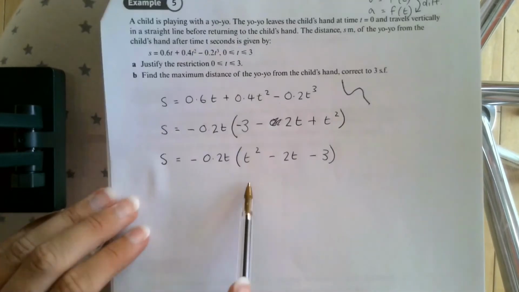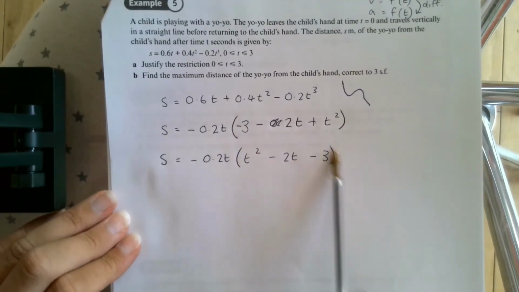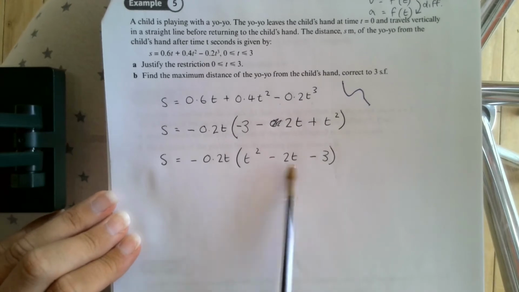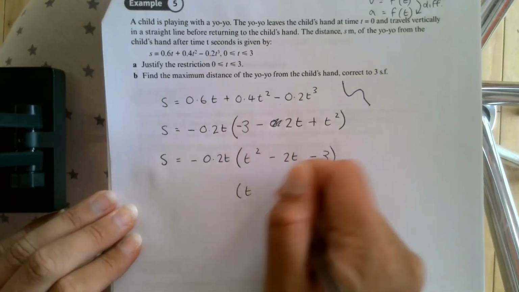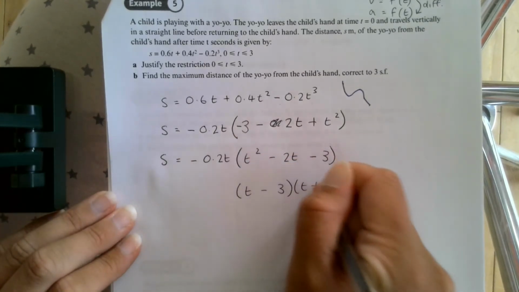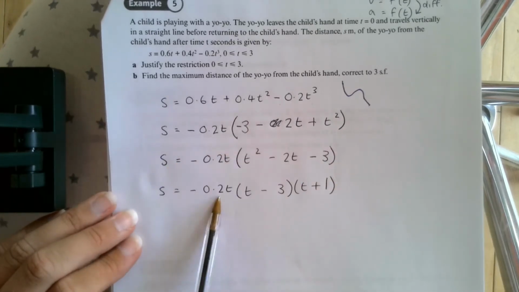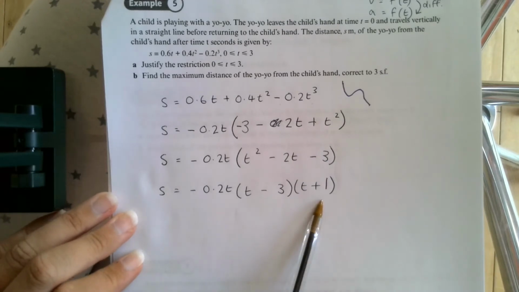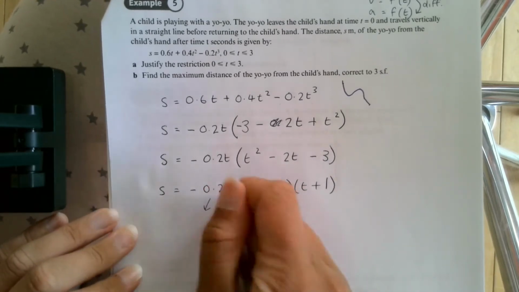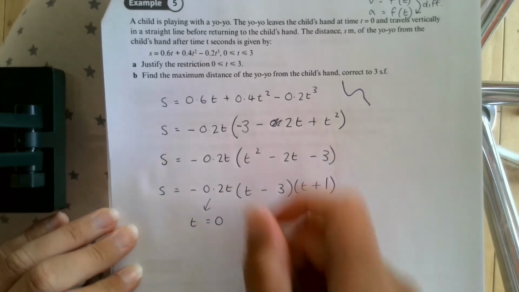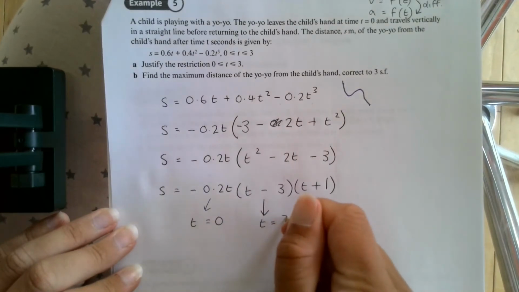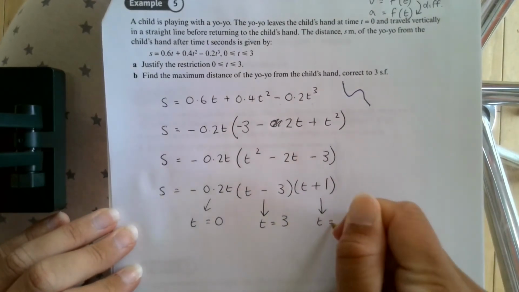That's a lot nicer. Now I can probably factorise this nice and quickly. Two numbers that multiply to make minus 3 but add to make minus 2: I'm going to get t minus 3 and t plus 1. So I've factorised the whole thing now. I've got s is minus 0.2t, times t minus 3, times t plus 1. And I can quickly see my roots. One of the roots is at t equals 0, one of them is at t equals 3, and one of them is at t equals minus 1.